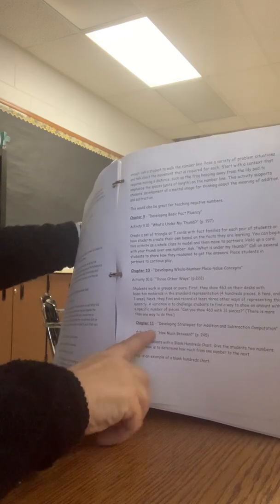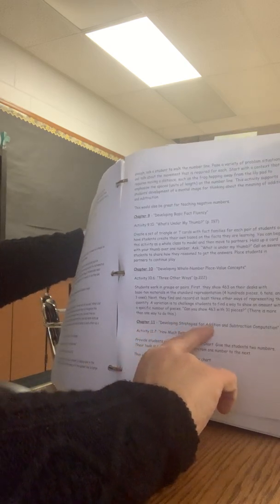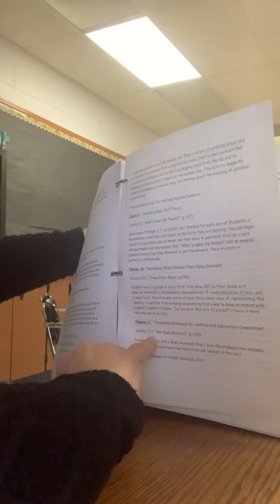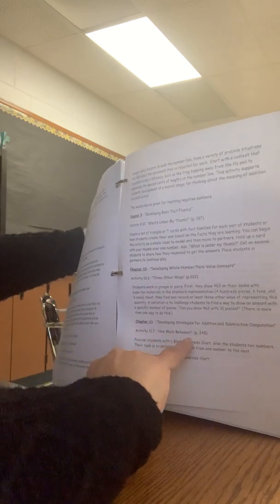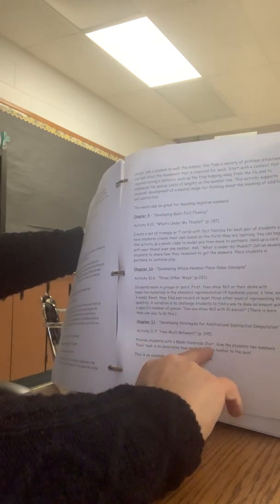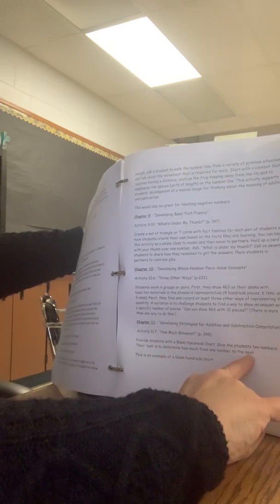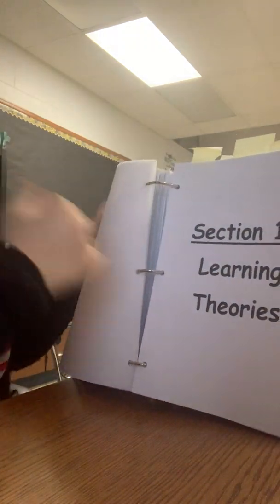And because we talked a lot about the subtraction, in chapter 11, developing strategies for addition and subtraction computation, I chose 11.7, how much between, on page 245. So you provide students with a blank hundreds chart, give the students 2 numbers. Their task is determine how much from one number to the next. And then I included a picture of a hundreds chart. Learning theories. Learning theories was my section 12.